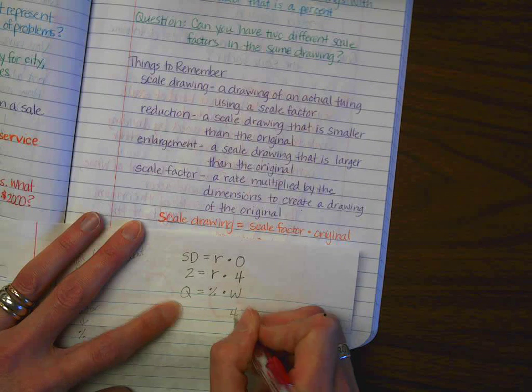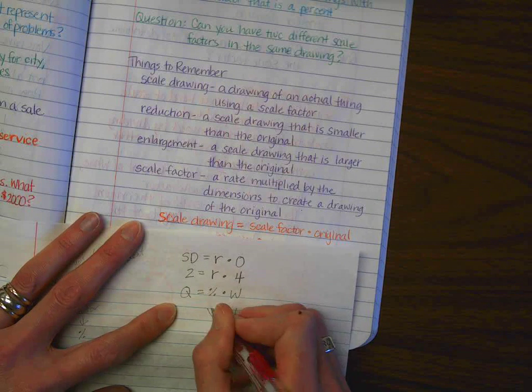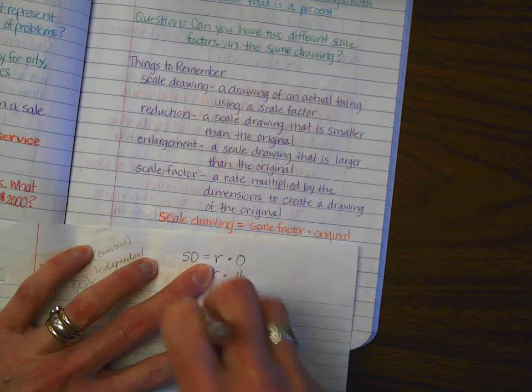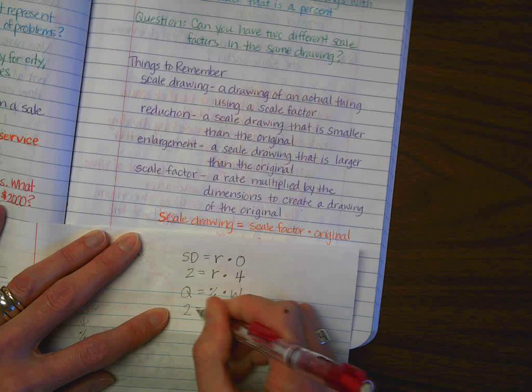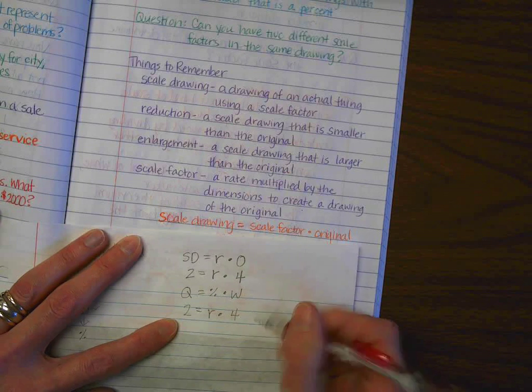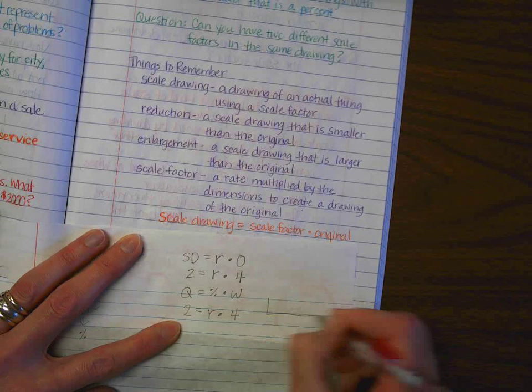So the whole has to be 4. The percent, we don't know, so we can stick with R if you want, just so that we keep consistency. And then the quantity is 2. So our job is to figure out what it is. You can do it one of two ways.